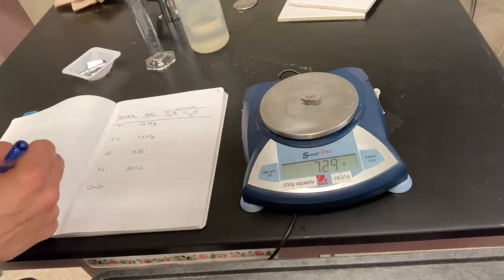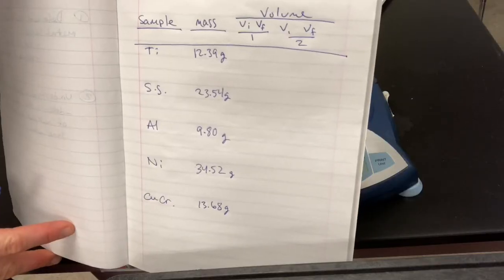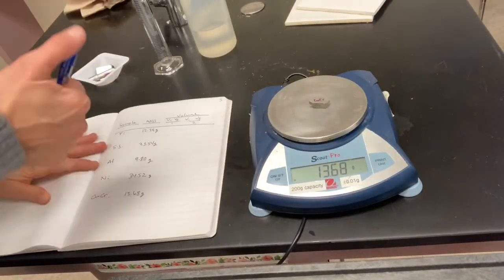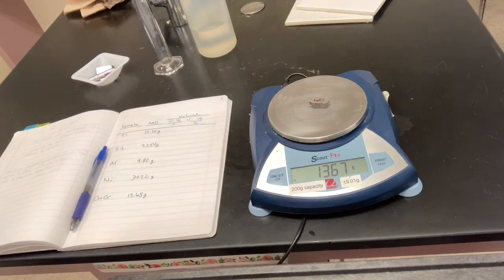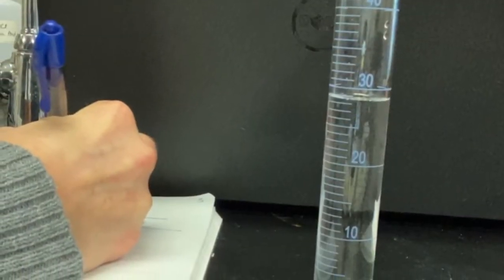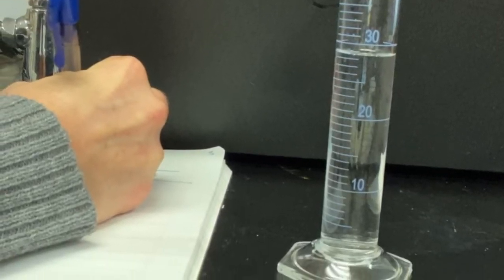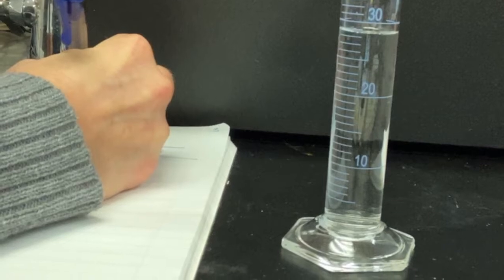And you will see a difference from this data table and the one I show you in the end, because in the end, I've added 2 more samples of that copper chromium so that we can do that other part of the lab. So to get the volume by displacement, we're going to need to measure both the initial and final volumes of water before and after we add a piece of metal.